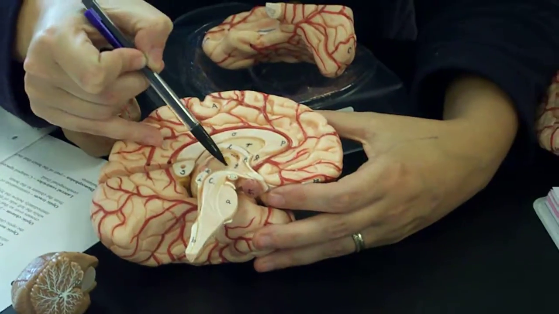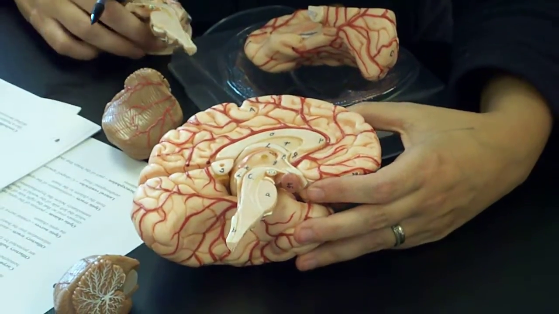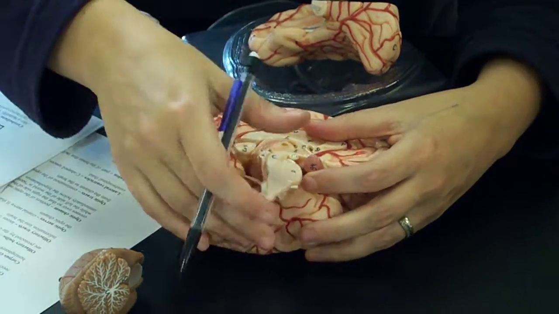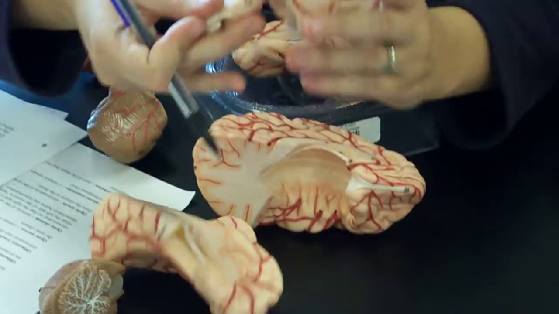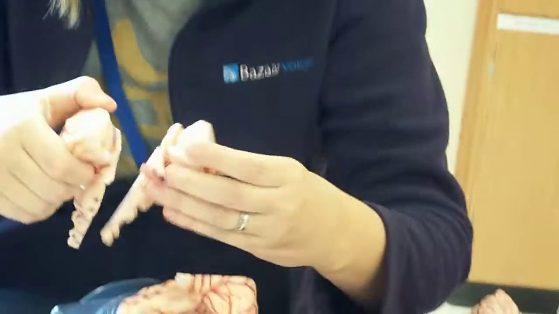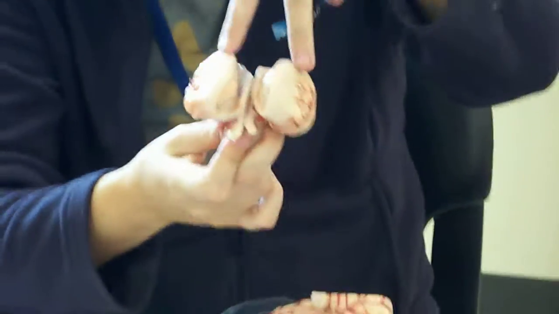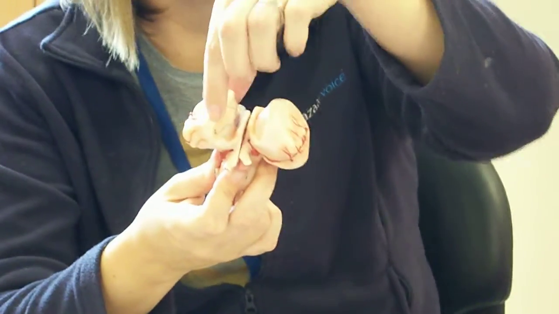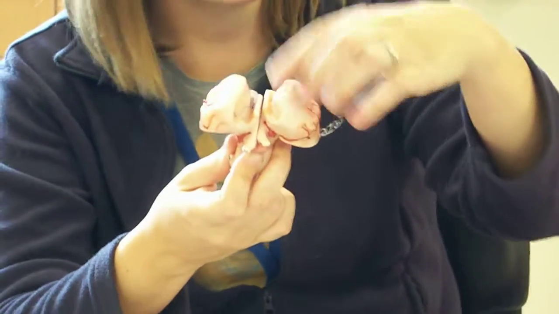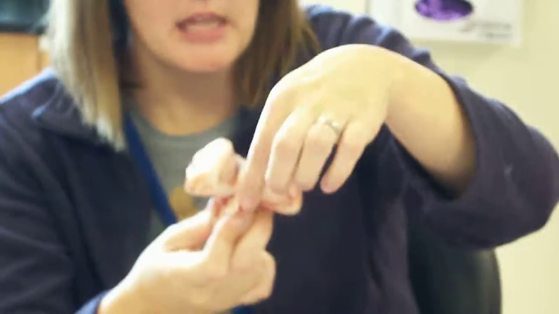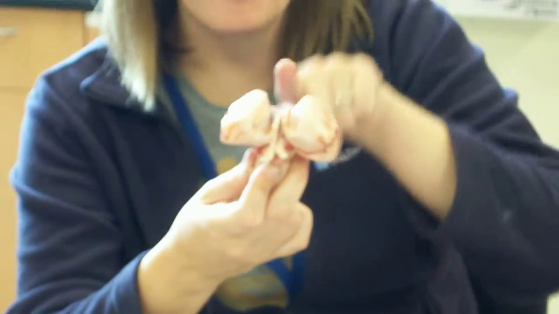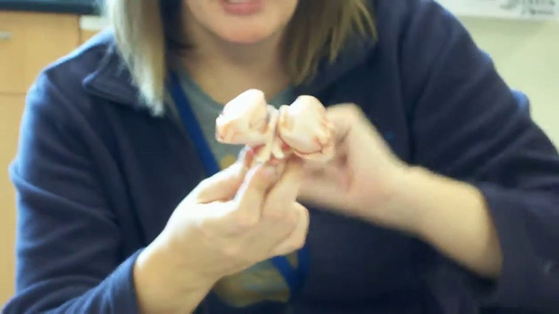So here it is. But the thalamus is really big, and this doesn't give you an indication of how big it is. So I'm going to pull it out and put this bad boy back together again and point out to you that these are the thalami. Okay, this is the thalamus here. Two very large lobes. And running right through here would be the corpus callosum. Okay?